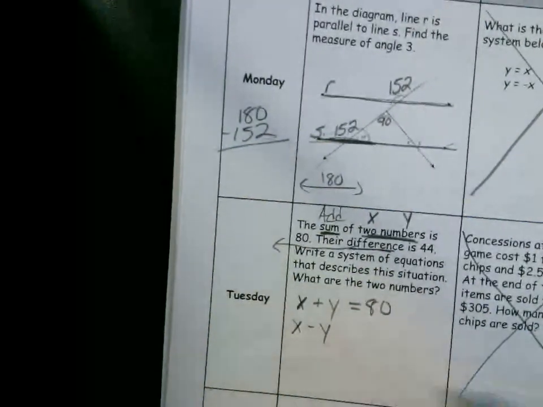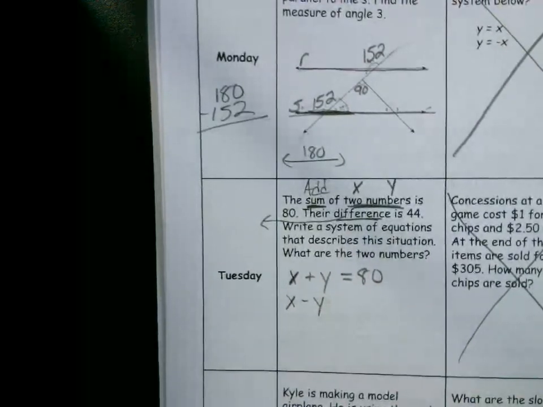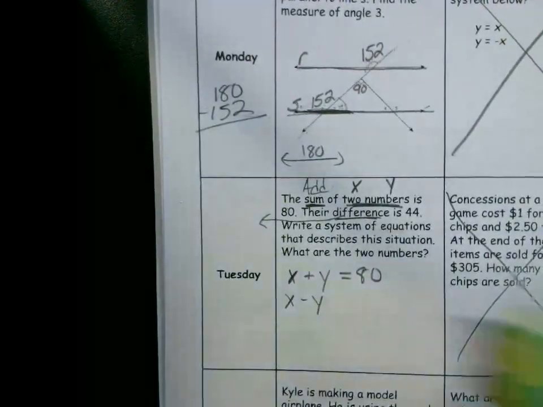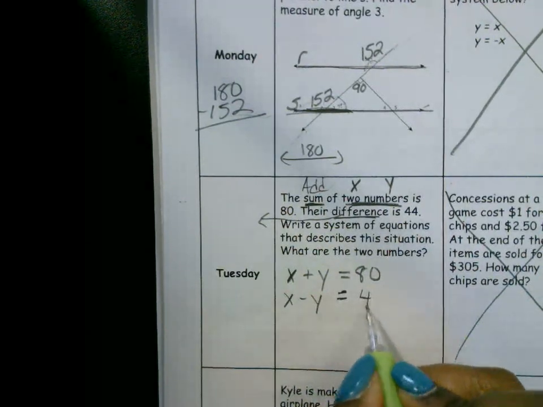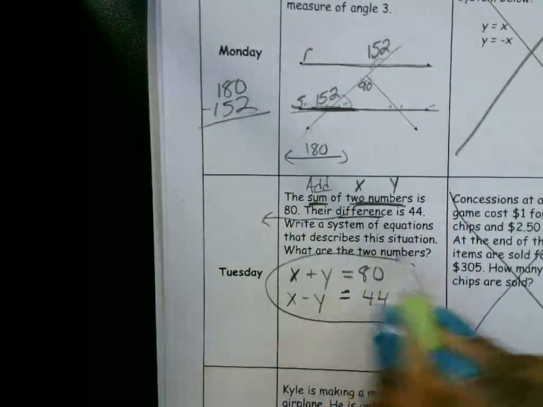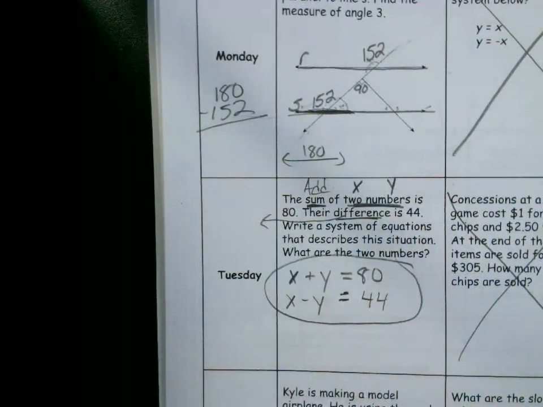So X minus Y. And it says is 44. So how do I write is 44? Equals 44. And these are the two equations. These two rows right here, two equations. Do you want me to go back?